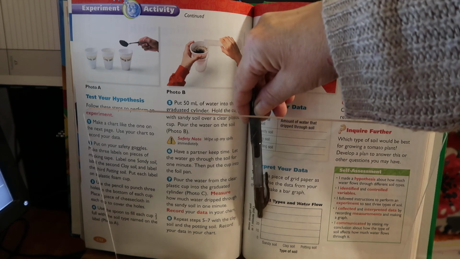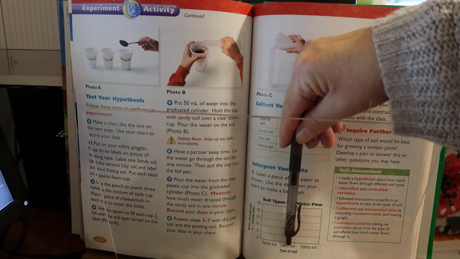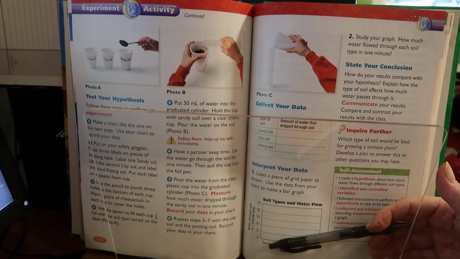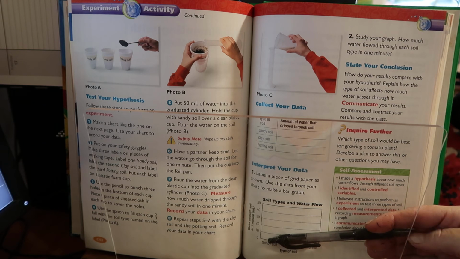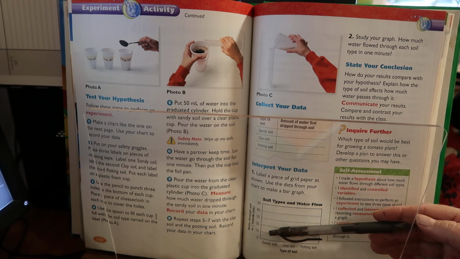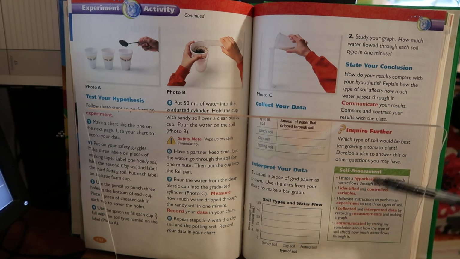You're going to make lines and label them each with the numbers. And then sandy soil, clay soil, or potting soil. So let's pretend that for sandy soil, 10 milliliters came through. You're going to have a line that goes up to the 10. You're going to make a little bar, okay? That's what a bar graph is, just to remind you. If clay soil 30 went through, you're going to go all the way up to the 30 and make your little bar, okay? So study your graph. How much water flowed through each soil type in 1 minute?